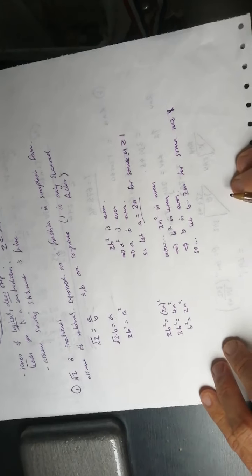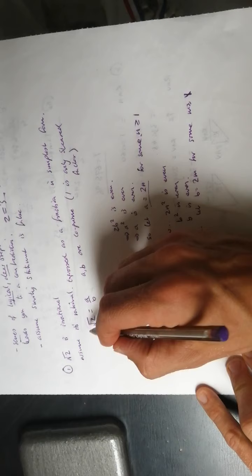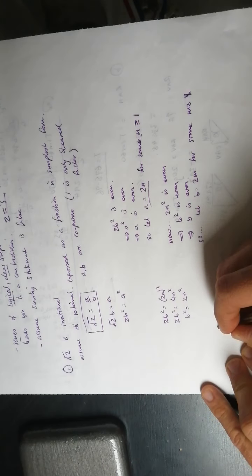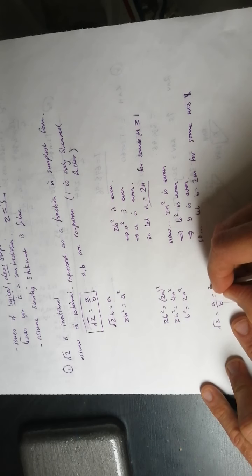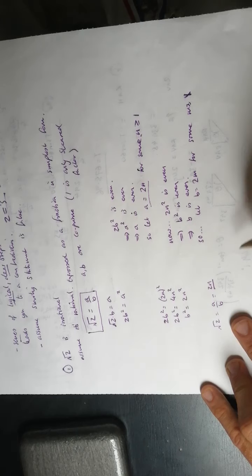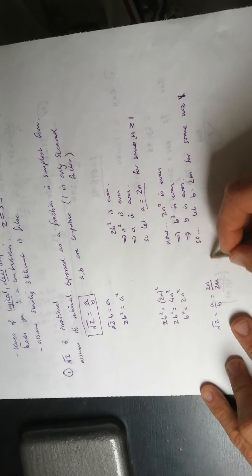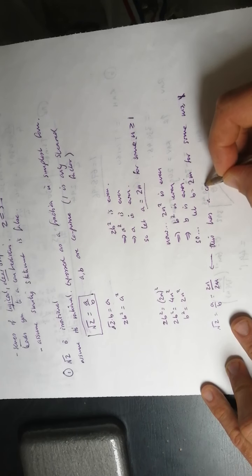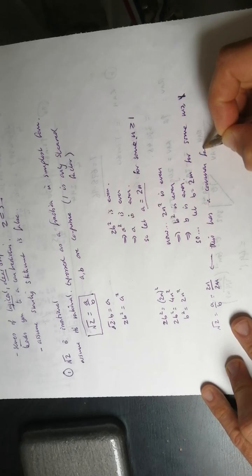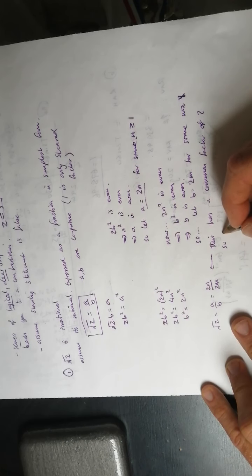Now hang on a second. Our assumption, what was our assumption? That root 2 was rational. So we know that root 2 is equal to a over b, but a, remember, is 2n, we've shown, because it's even. And b is equal to 2m. And we can see this has a common factor of 2, so we can cancel.